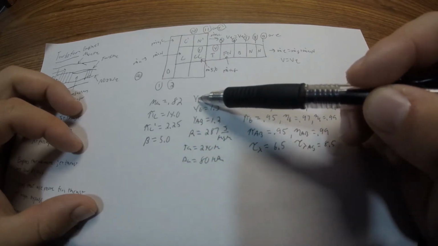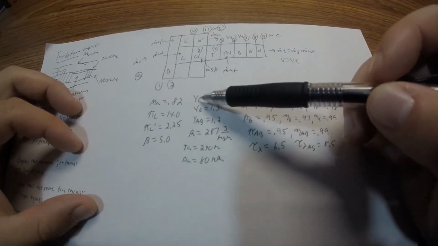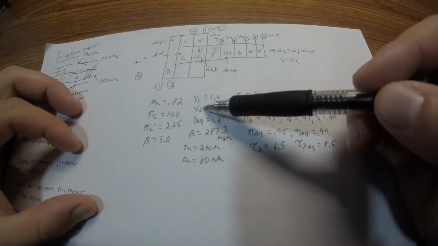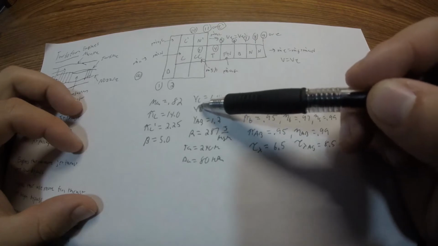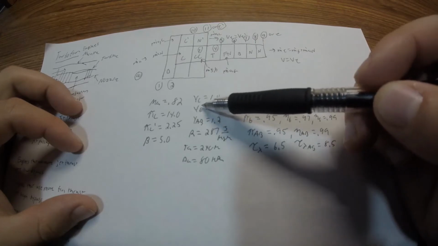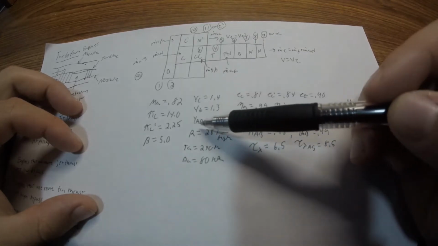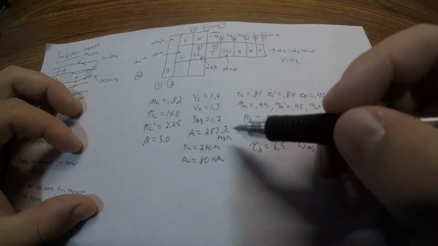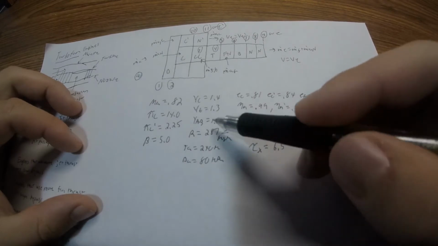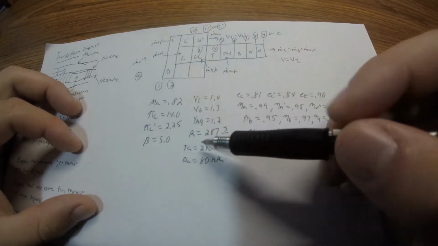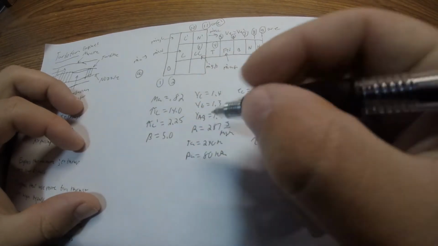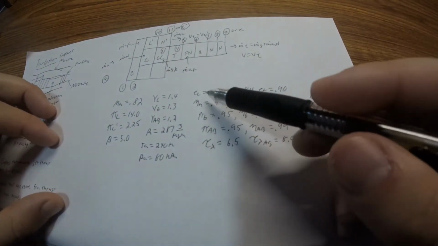The specific heat ratio for the cold air, or compressor, is 1.4. The specific heat ratio for the turbine area is 1.3. The specific heat ratio for the afterburner is 1.2. The gas constant for air is 287. The atmospheric temperature is 240 Kelvin. The atmospheric pressure we're working with here is 80 kilopascals.